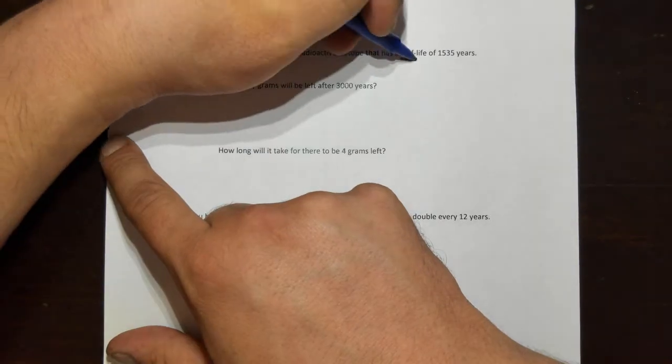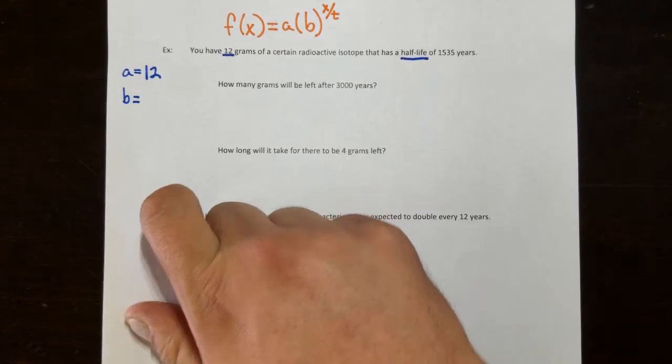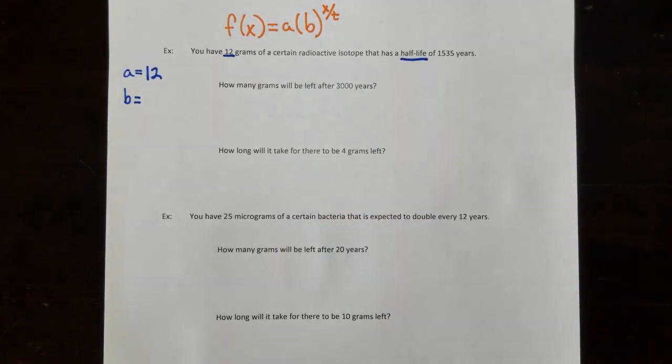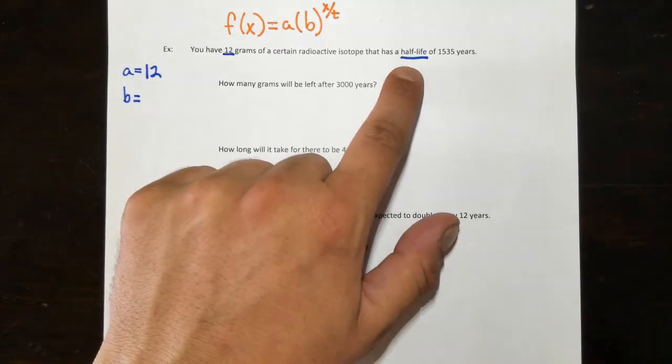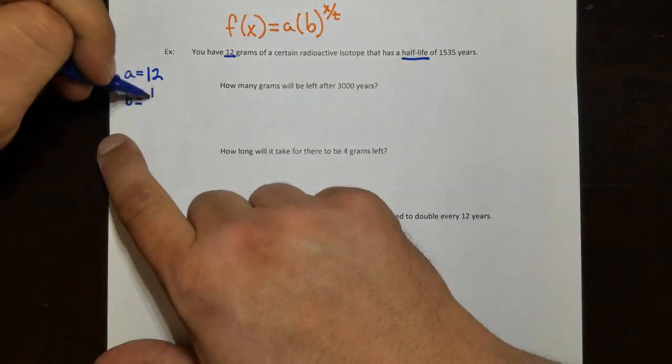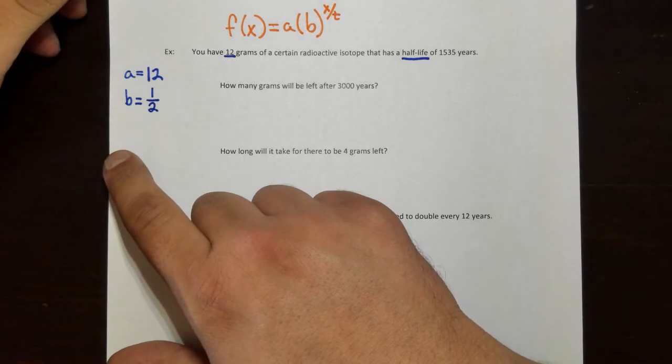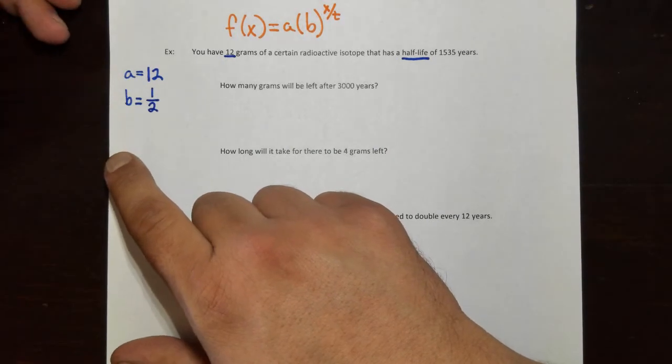It has a half-life. A half-life is a naturally occurring phenomenon where it happens a lot with medications or radioactive isotopes and stuff, where it'll have a certain length where after that length, half of it will be left. And then after that same length again, half of that will be left, and so on. So it keeps halving itself. So our b, this is a half-life, so this is going to be 1/2 or 0.5 if you're more of a decimal person.